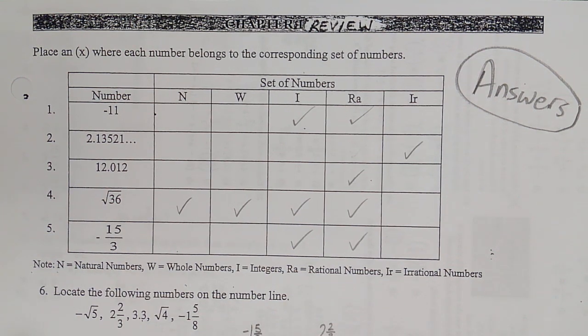So let's take some of these review questions. Most of you guys have been working very well. Some just started to work very well.